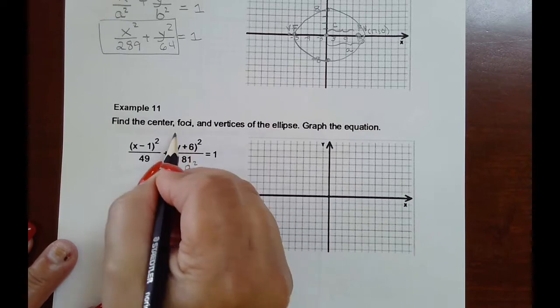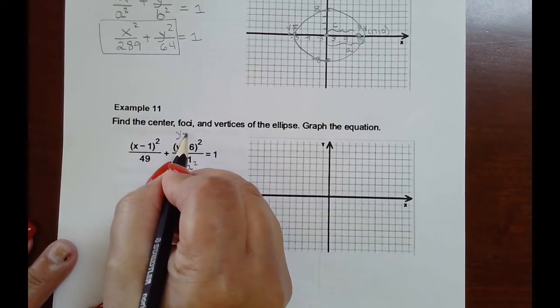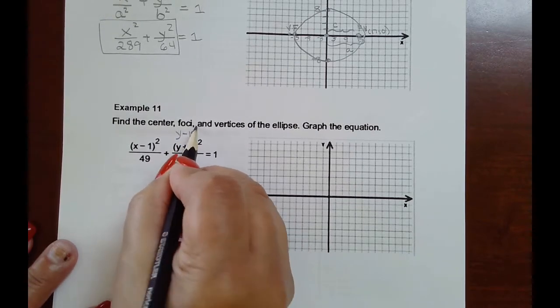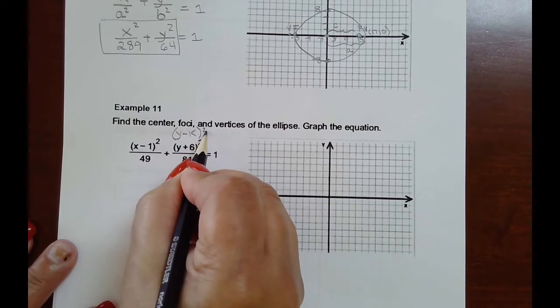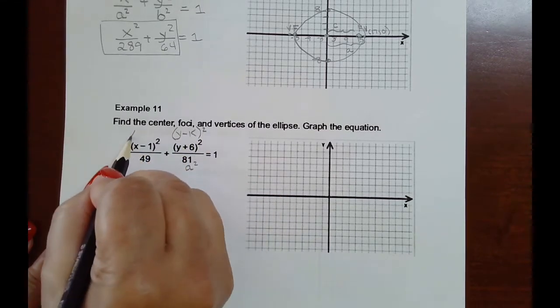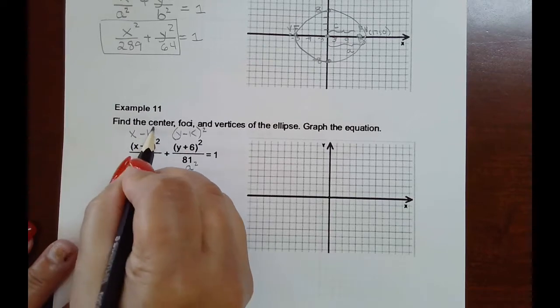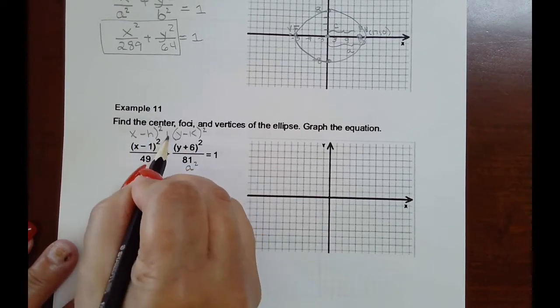So where this came from is the formula, y minus k squared. And where this came from is x minus h squared.